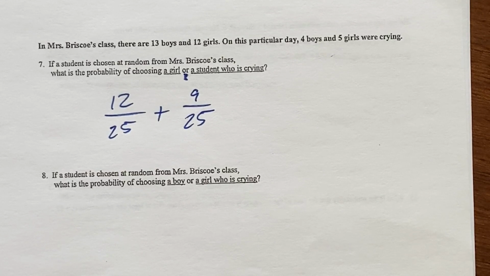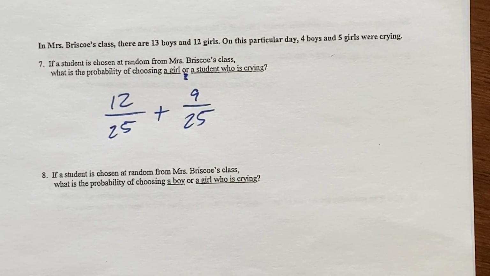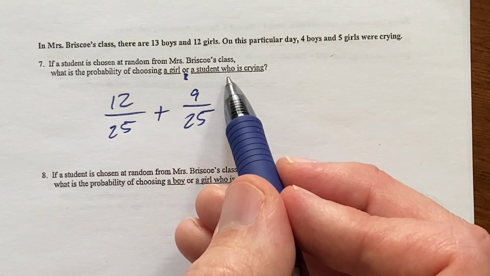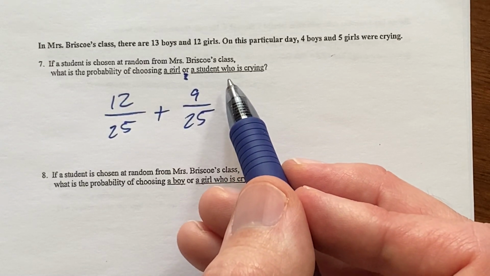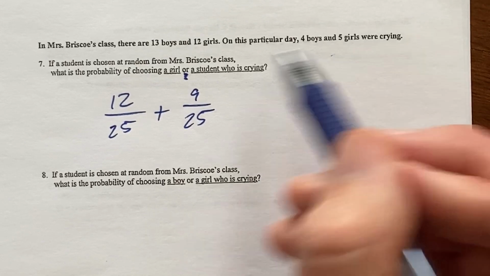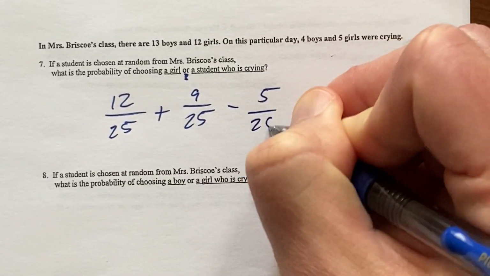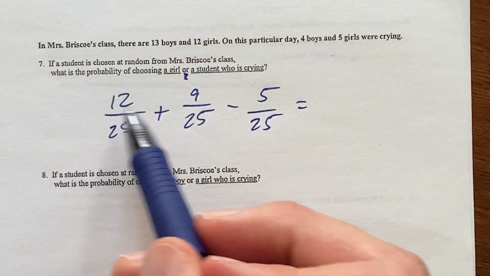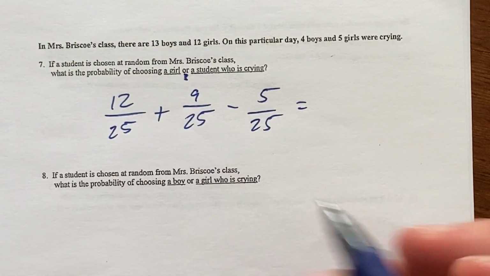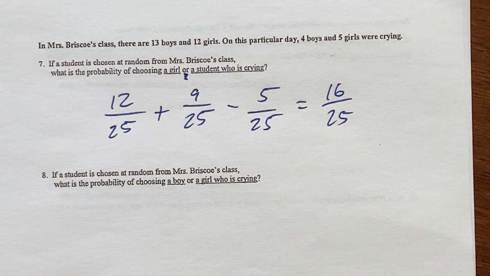All right, so we've got 12 out of 25, and then we've got 9 out of 25 students crying. Is there any overlap there? Are there girls who are students who are crying? Well, we've got 5 girls that are crying. That's the overlap, minus 5 out of 25. 12 plus 9 is 21, minus 5 is going to be 16 out of 25.